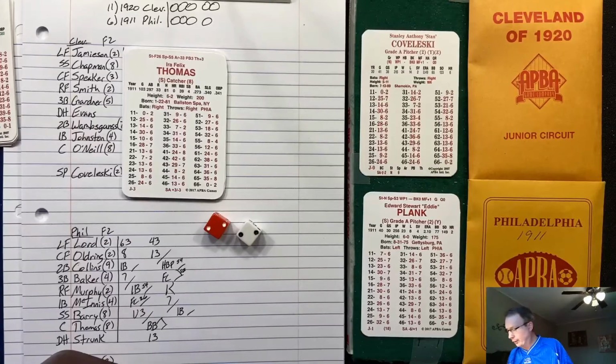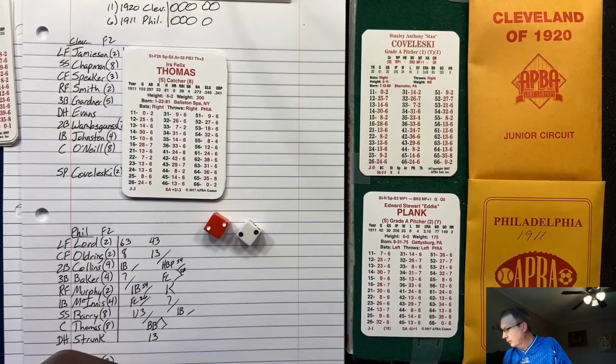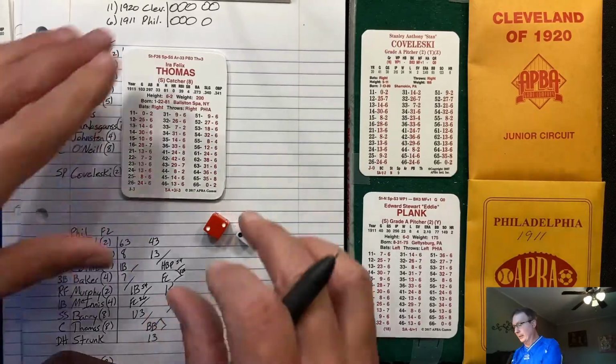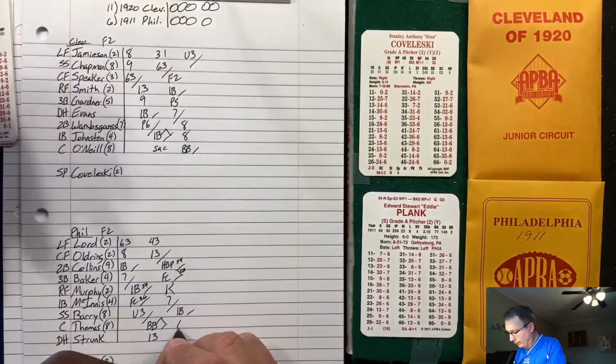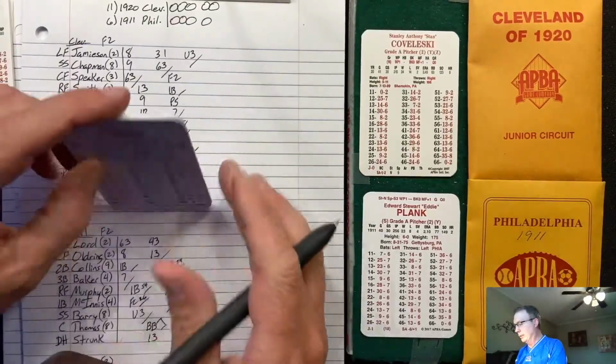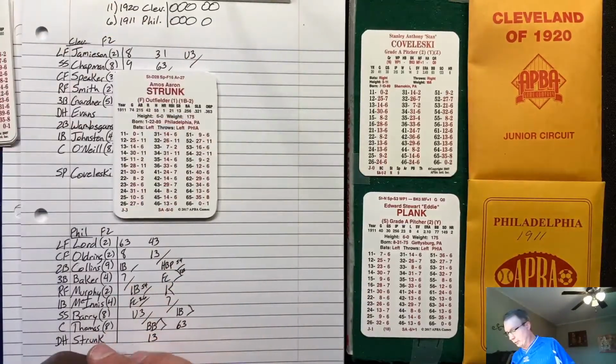Single, runner to third. Let's see, unless he's just really bad. He's -3 versus righties. 7 on a 19. Actually, he's not going to be a hit. It's going to be a 28. It's a ground out, runner to second, though. Ground out to short. Got a little ahead of myself there. All right, second. Barry.